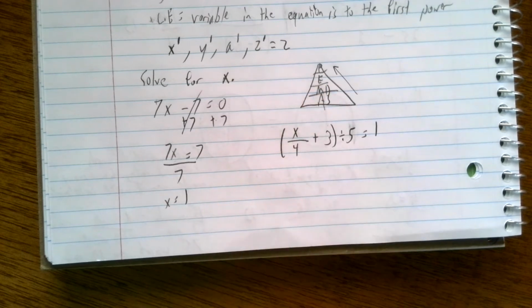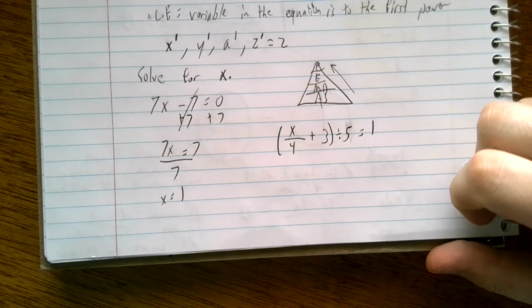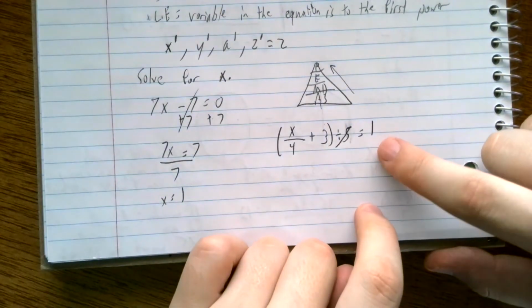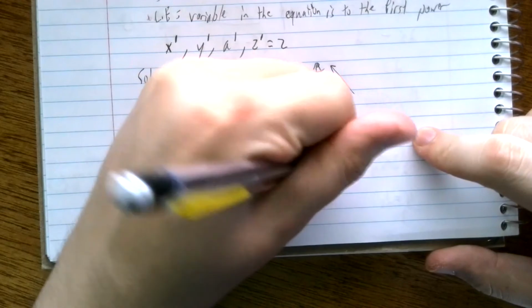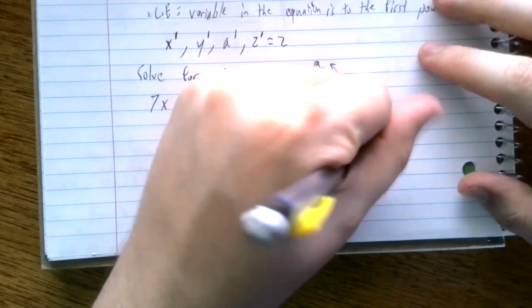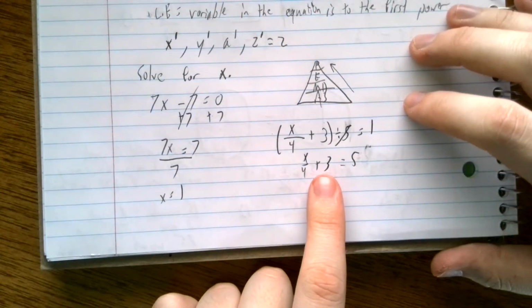Well, I see I have this 5 here, right? So what I'm going to do is multiply by 5 on both sides, right? So if I multiply by 5 on both sides, this cancels. 1 multiplied by 5 is 5. Right? So we get x over 4 plus 3 equals 5. And now I see I do have an addition and subtraction now, right?